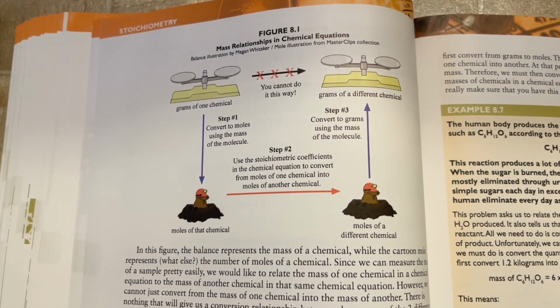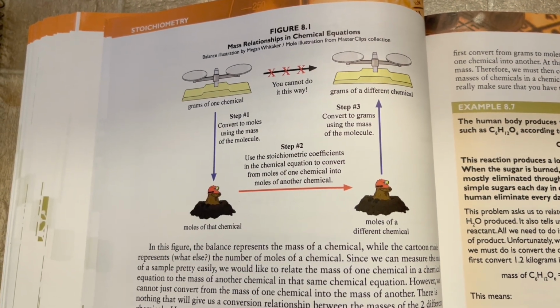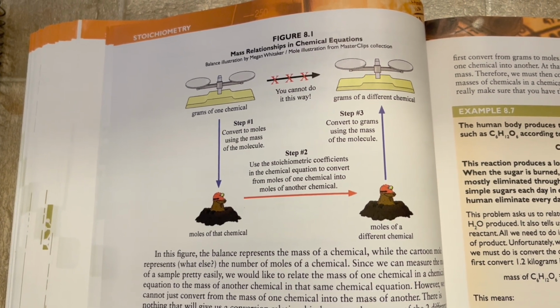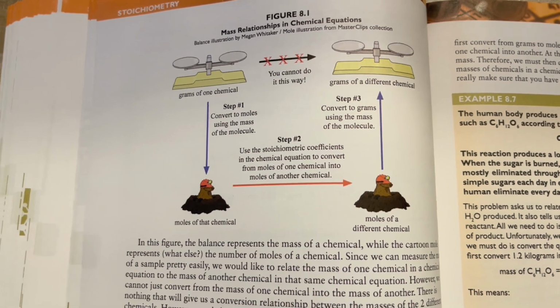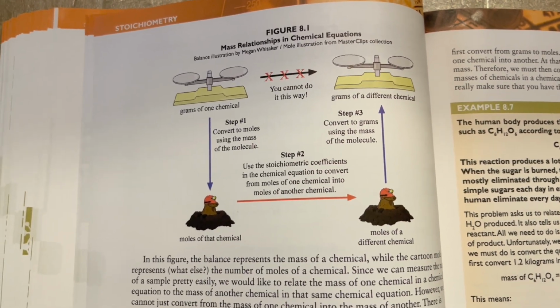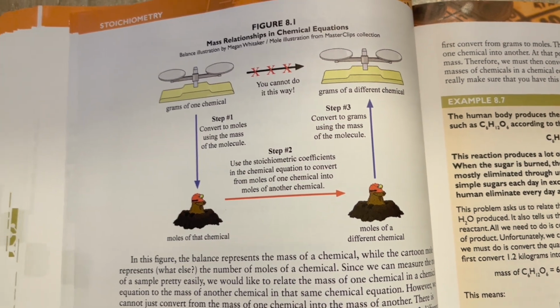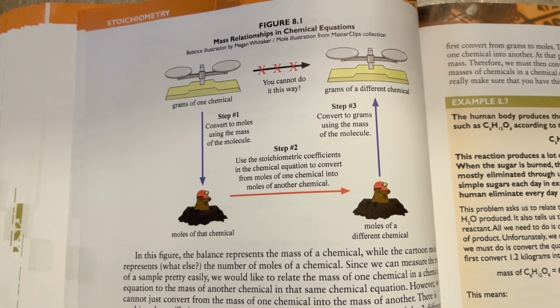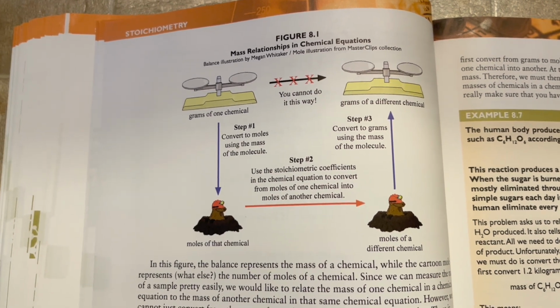Okay, I just briefly wanted to discuss figure 8.1, which is talking about mass relationships in chemical equations. So basically, if you are given grams, you can convert that to moles. Then you can make the mole relationship to other substances in the equation.